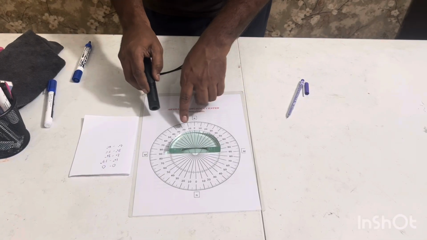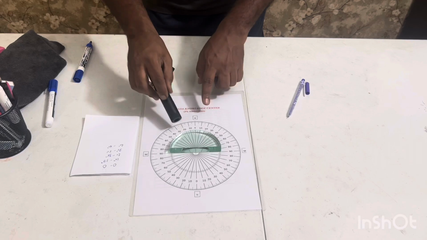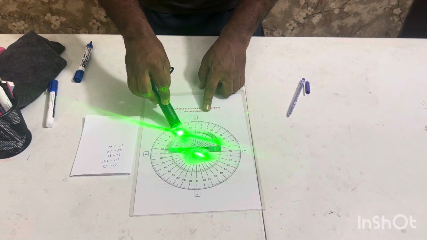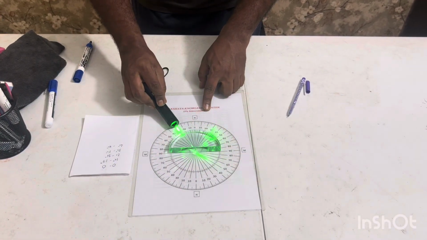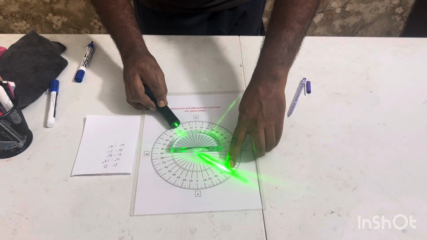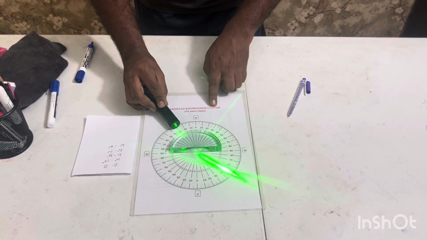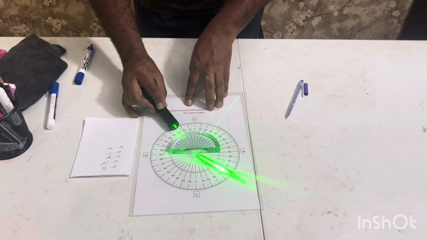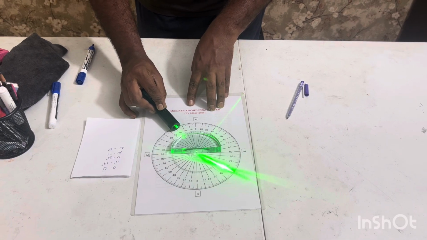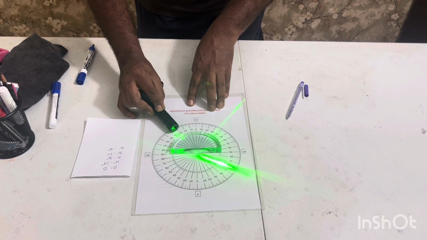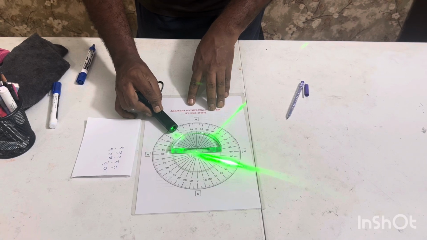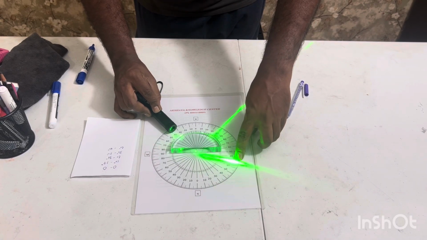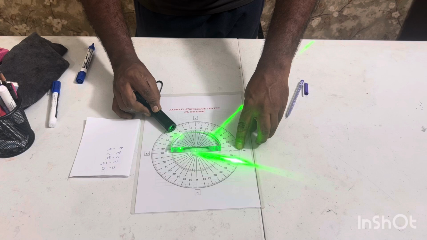So here, instead of starting from 0, I'm starting from 30. Please observe, at 30 degrees, the refraction is 50, just like before. Now what I'm doing is I'm not leaving the laser light button. I want to slowly move it away from 30. As I move the incident angle away from 30, you can see the refracted angle is slowly closing towards 90.